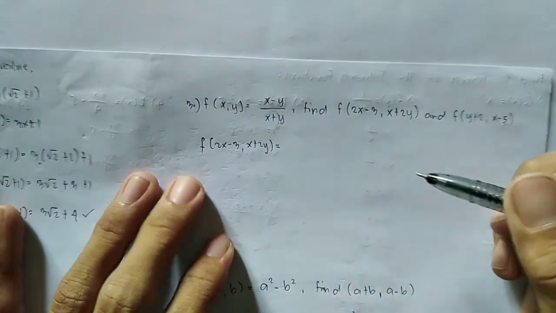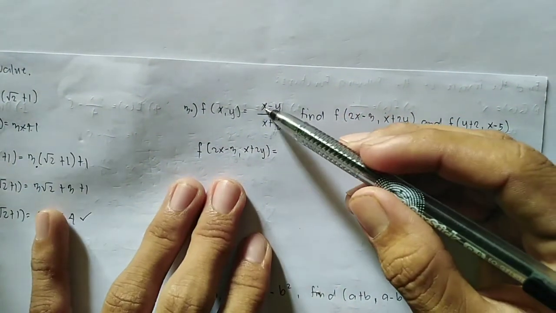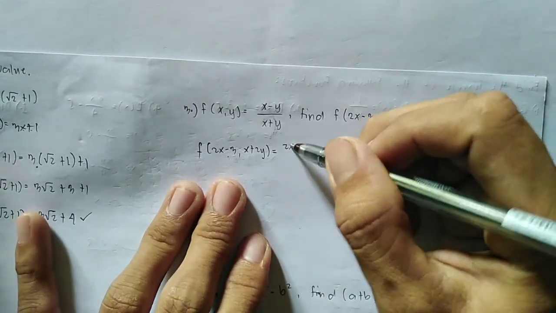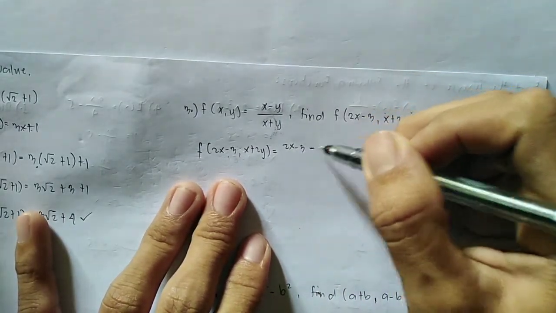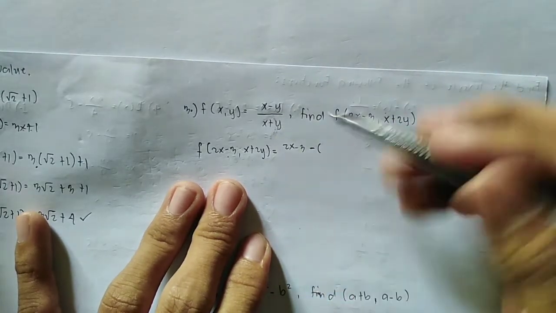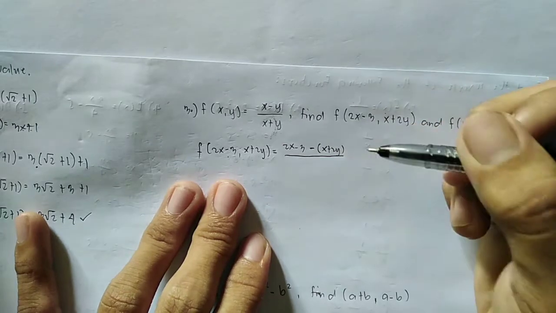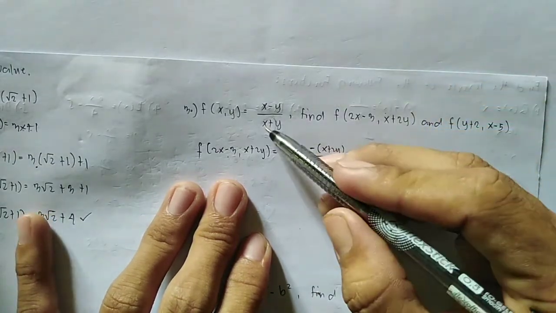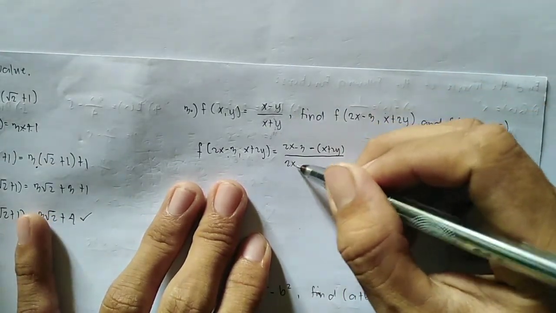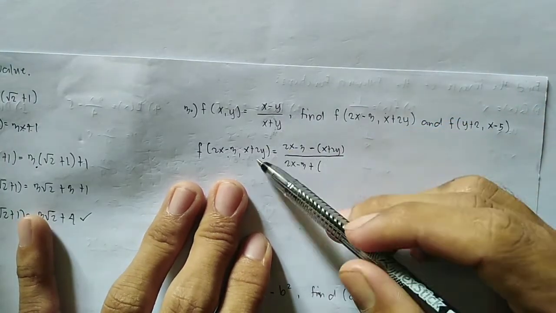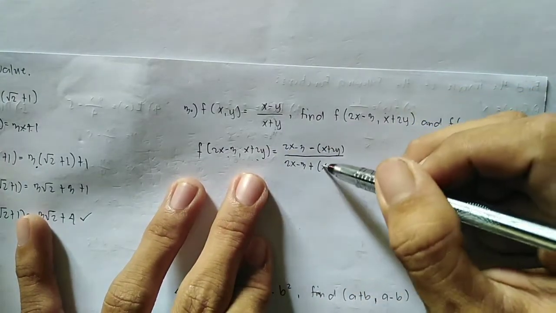So our x is 2x minus 3 and our y is x plus 2y. The result will be: our x will be replaced with 2x minus 3, then minus our y, which is x plus 2y, all over our x, again substituting 2x minus 3, plus our y, which is x plus 2y.